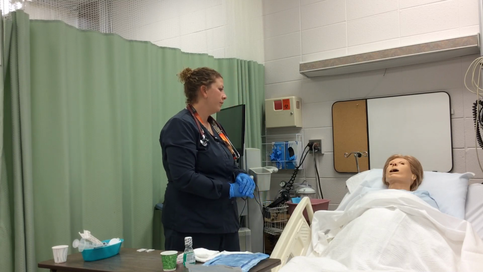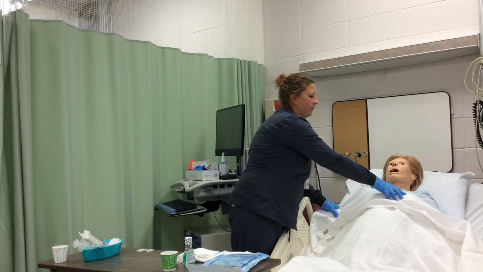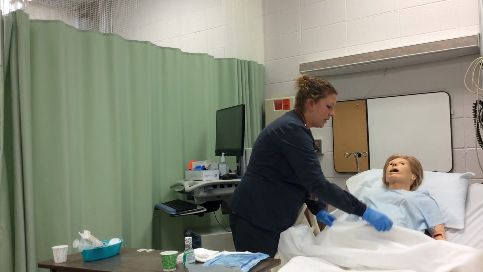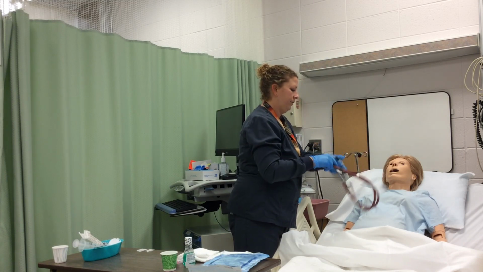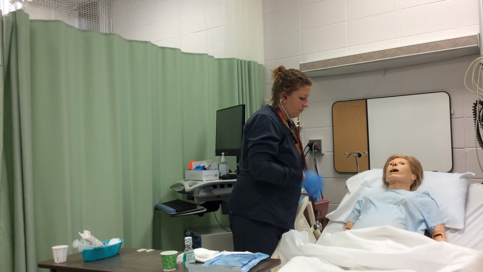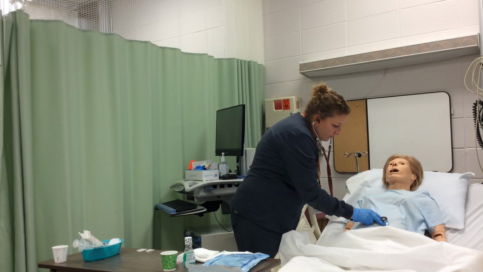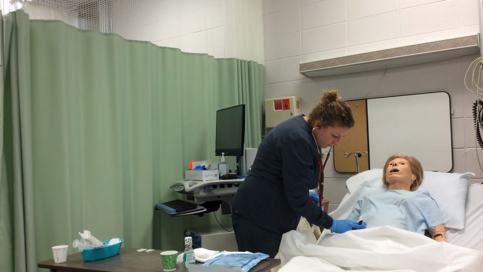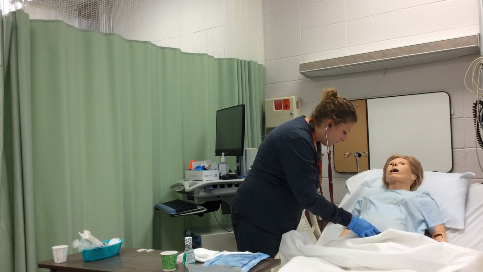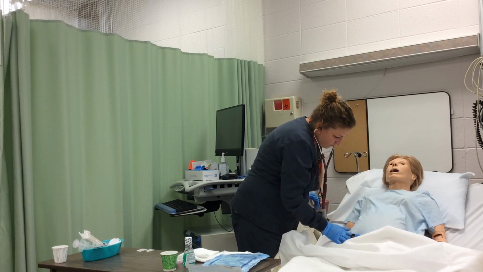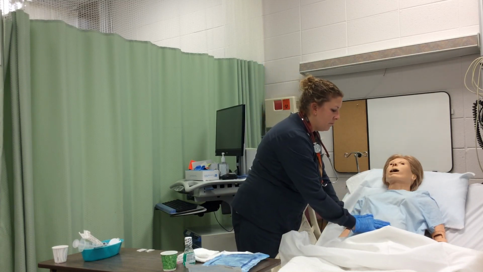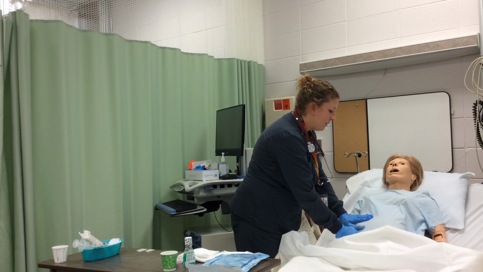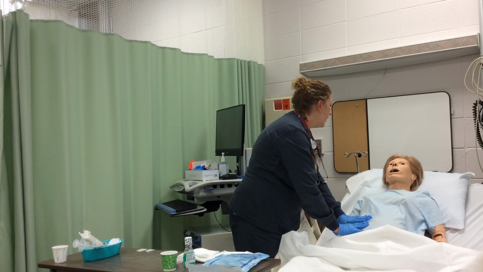Perform abdominal assessment, including listening to abdominal sounds. I'm just going to listen to your abdomen with my stethoscope. All sounds are active times 4. Abdomen is firm and round. Is your belly painful at all? And tender.